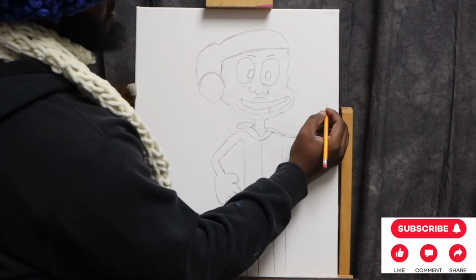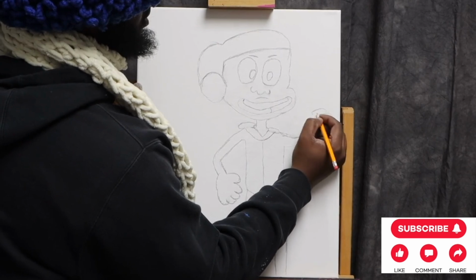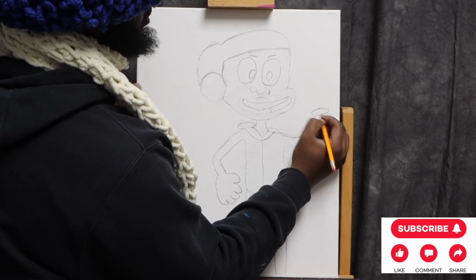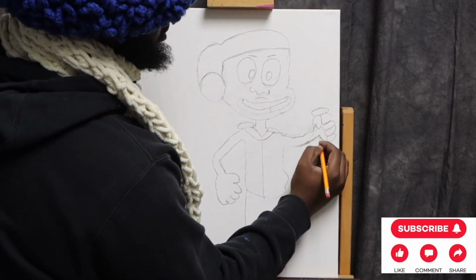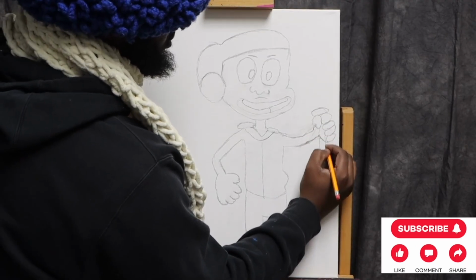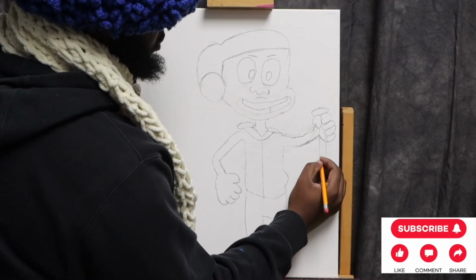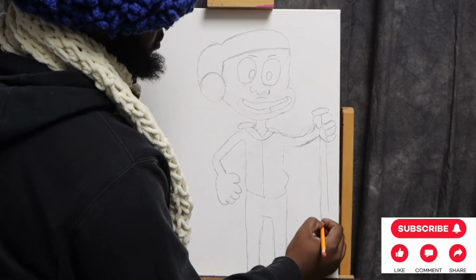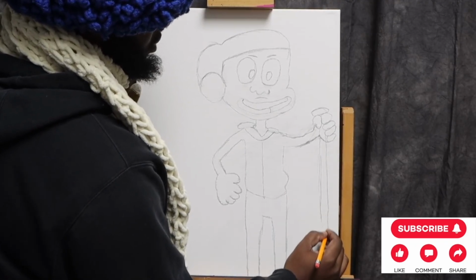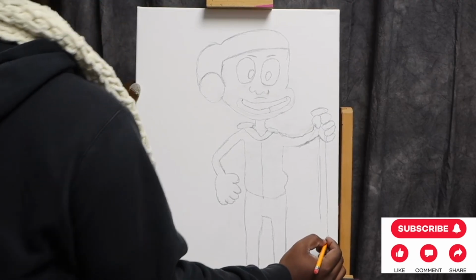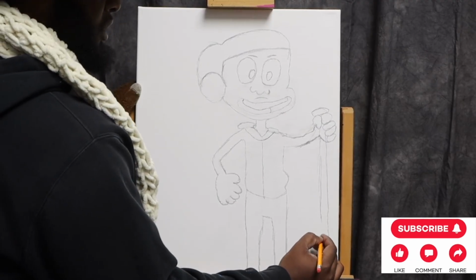And then the last part, what you guys are going to add is his staff. So his staff is, I'm going to make a little circle right here. And just make sure this comes all the way down, either side. And then just cap it this way.